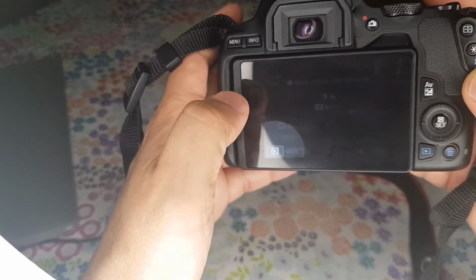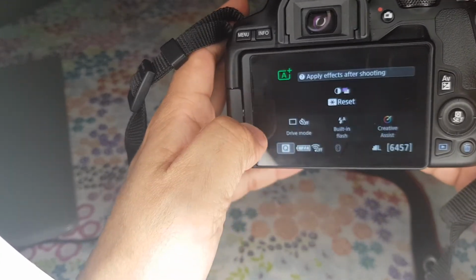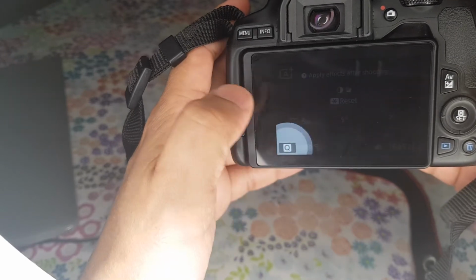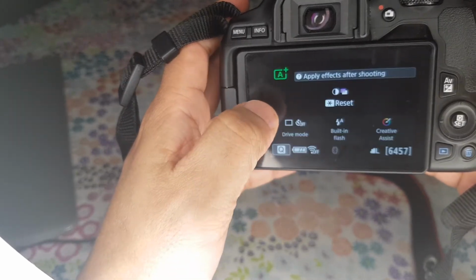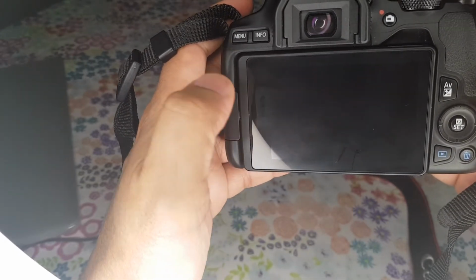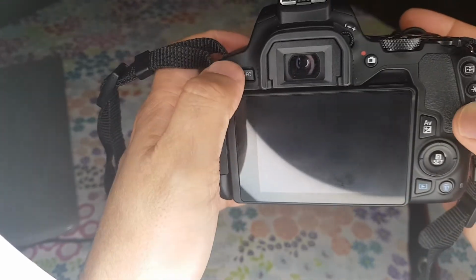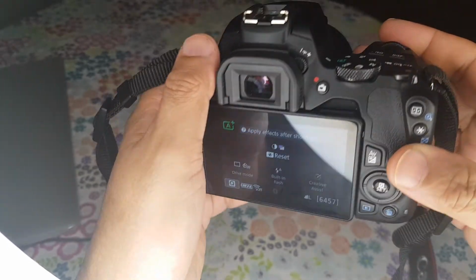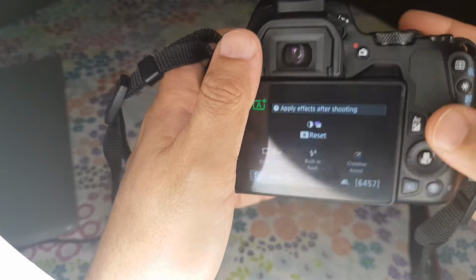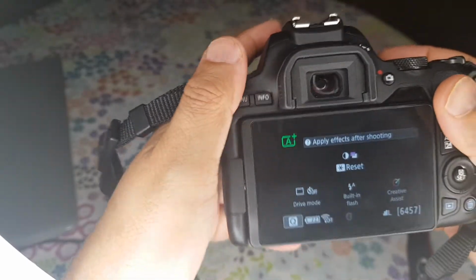If I click on built-in flash, if there's a flash built in, it will snap away. If I click on that icon there, it's a timer. So it allows me to do a timer on the camera as well. So those are your very basic features in auto mode on a DSLR camera.